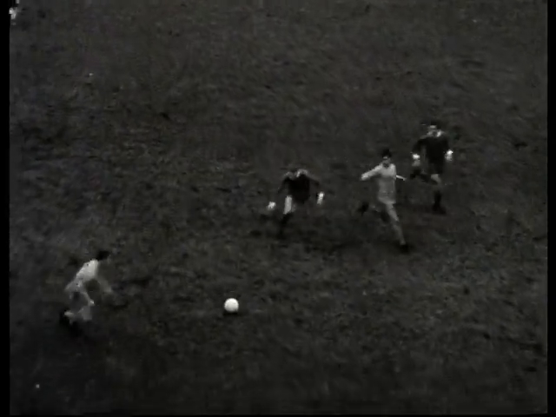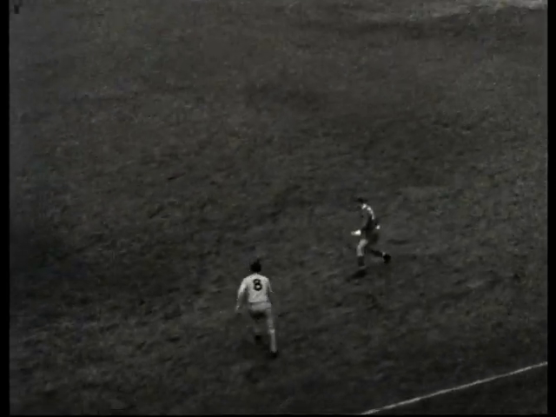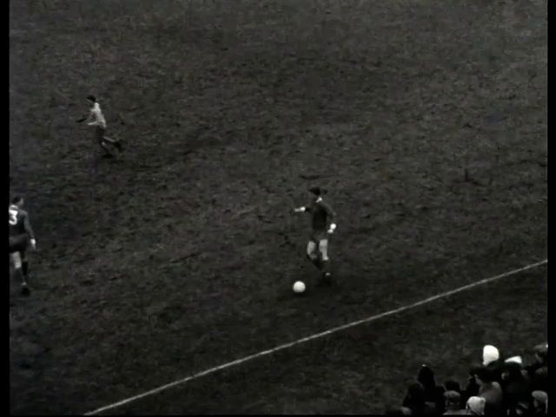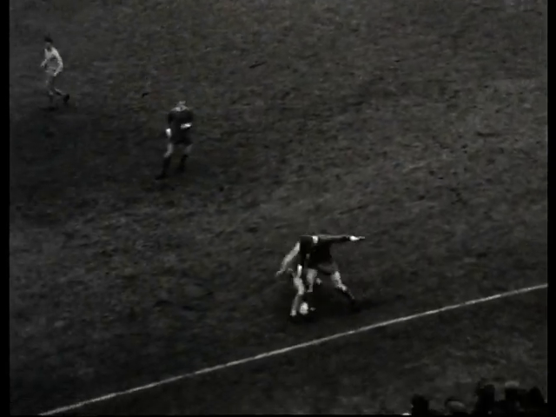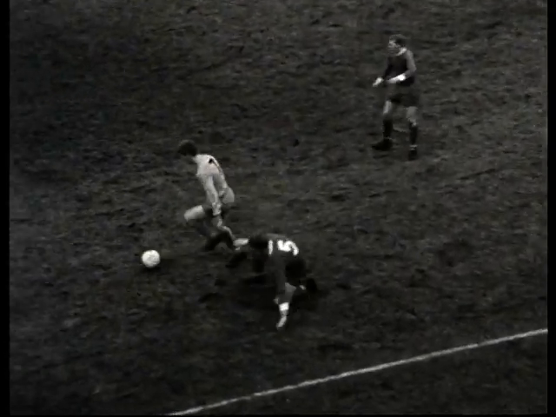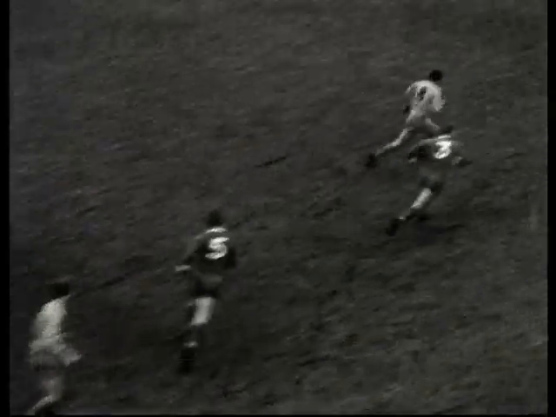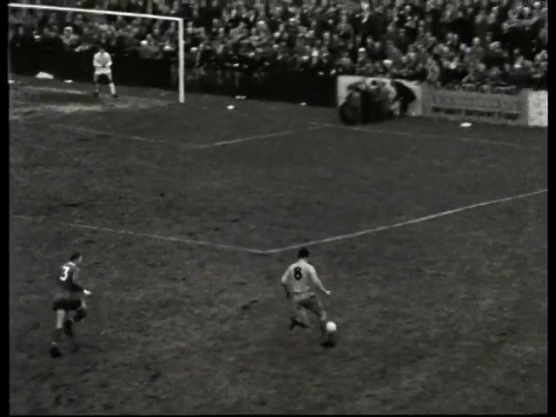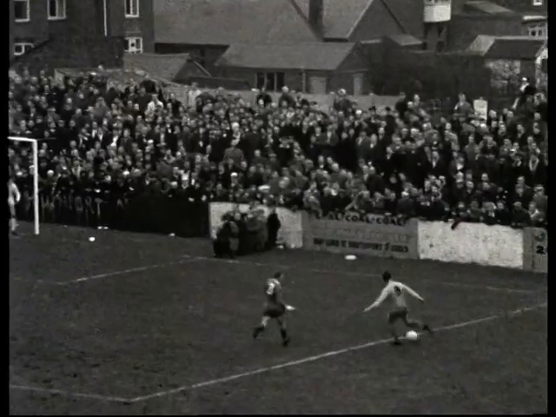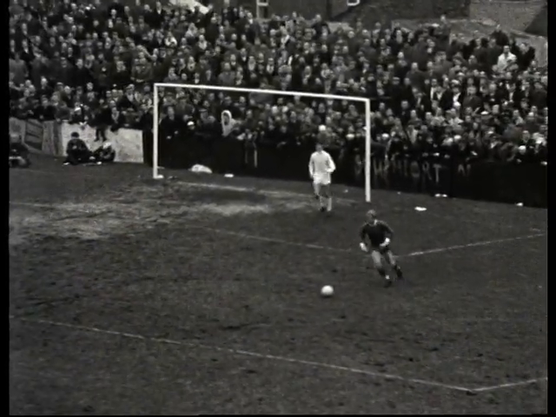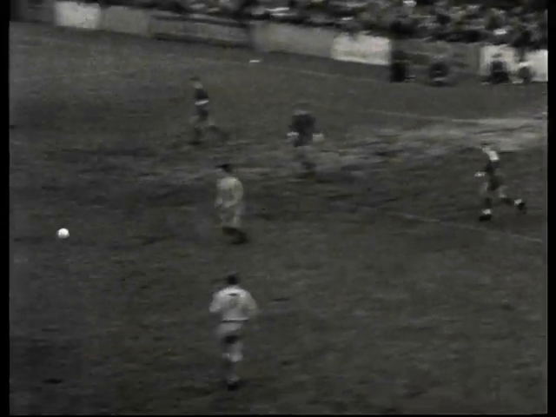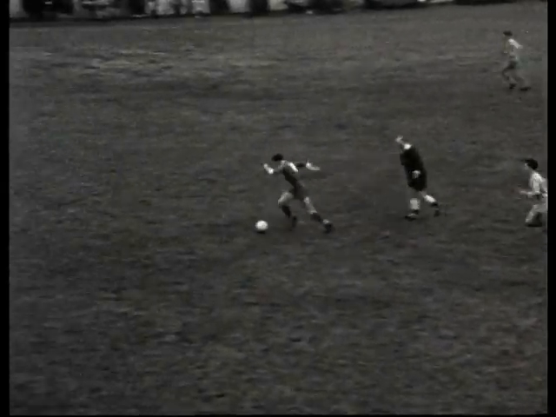Alan Spence to Marshall. Murray for Cardiff. Murray, Marshall beating Murray. And this is Alan Spence again. Alan Spence, he's got Ron Smith running into the middle, but it's Williams for Cardiff. Williams out to Barry Hole.